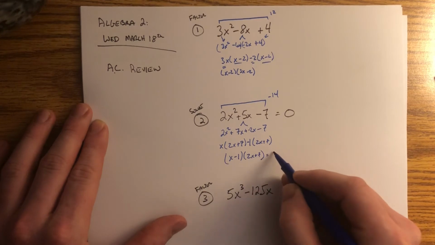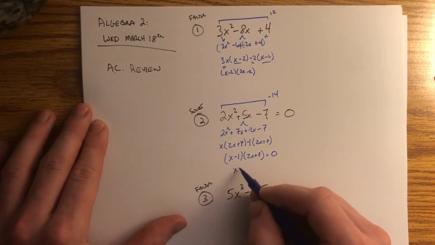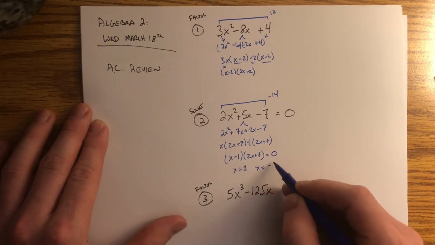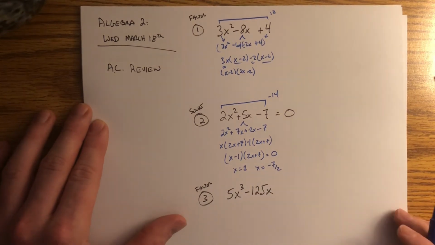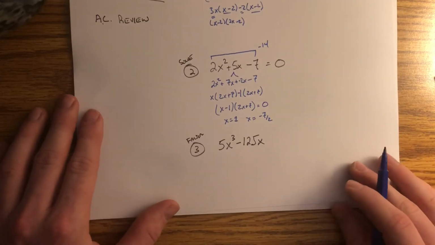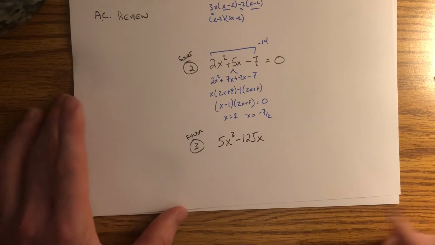And then finally, to solve, you just set them both equal to 0. So x will be equal to 1, because I set this equal to 0, and x equals negative 7 halves. Two x-intercepts. Good review. Last one, this is in the last module.